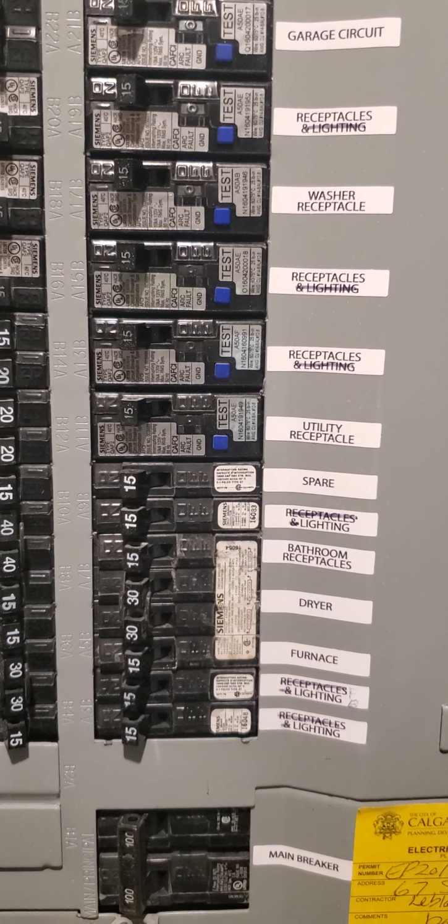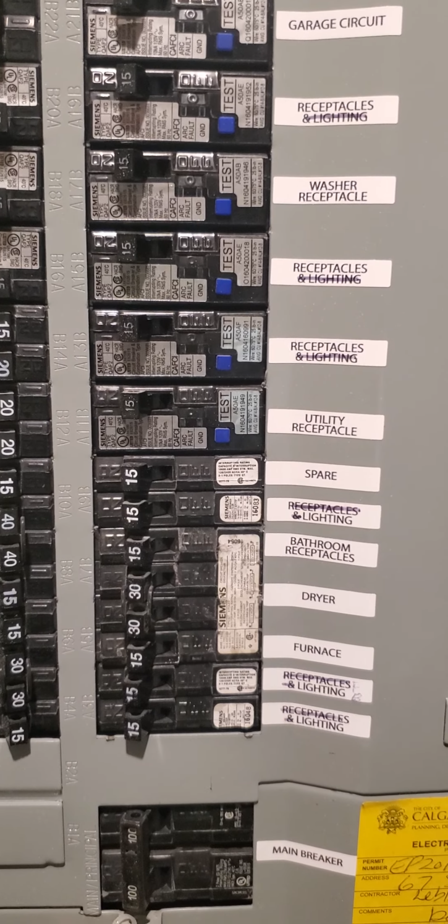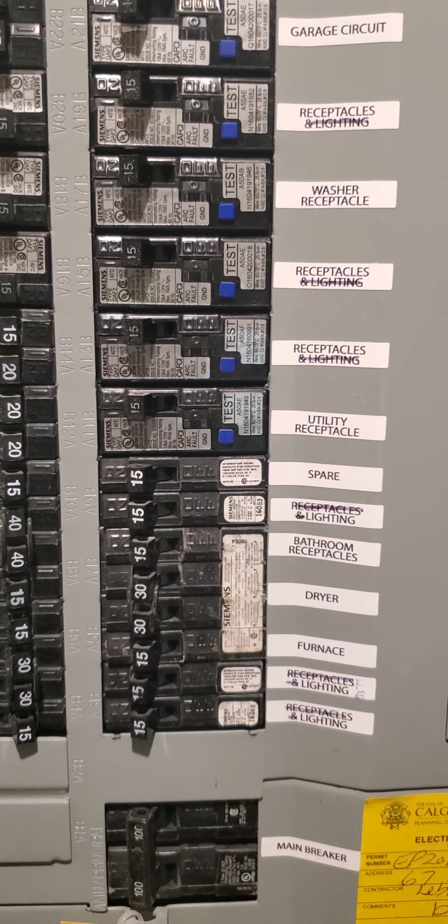And it's checking. Boom, the light is gone, it is reset. So that is how you reset a breaker.